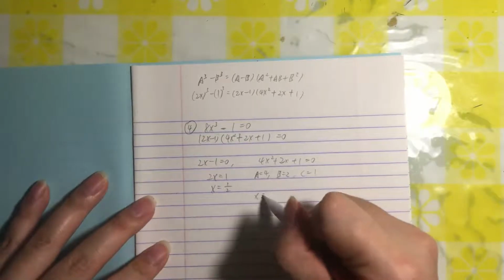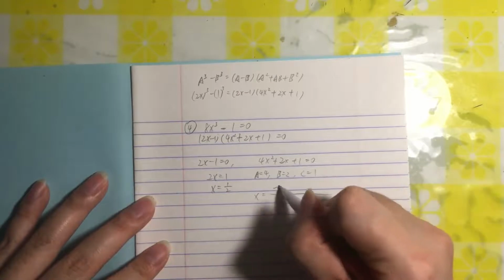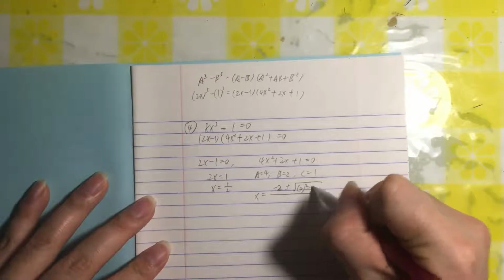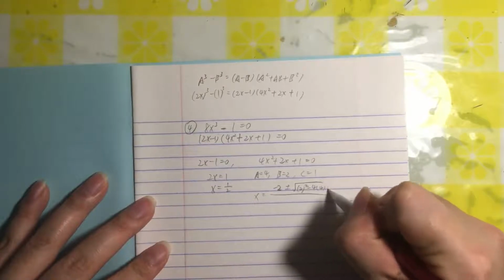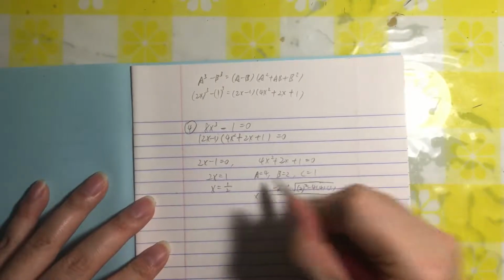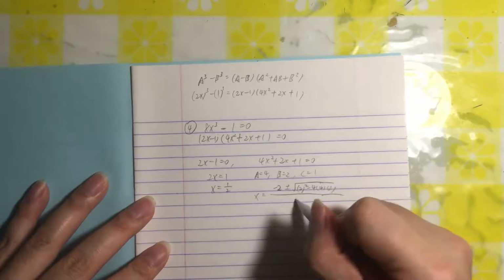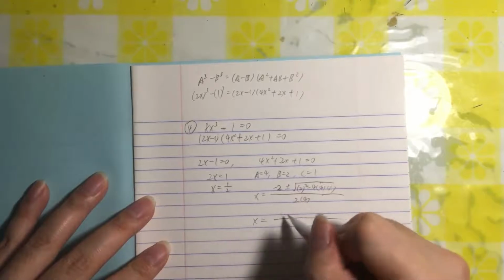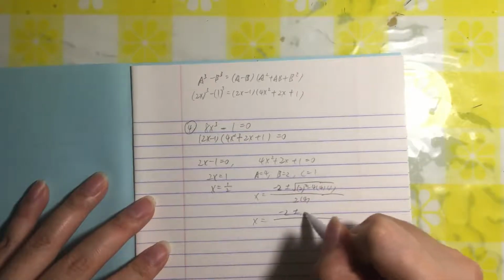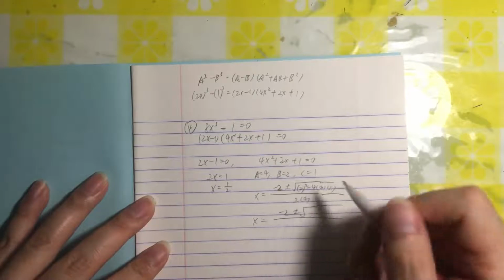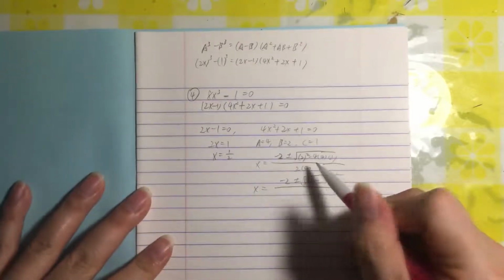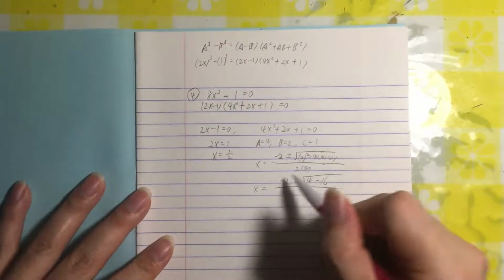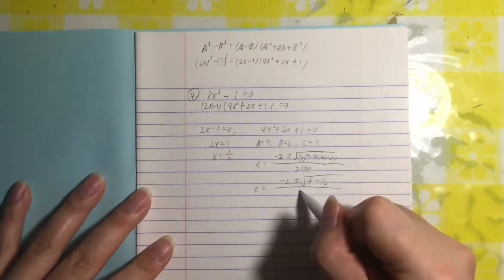Apply the quadratic formula. The formula is negative b plus or minus square root of b squared minus 4ac, all over 2a. Then simplify. We get negative 2 plus or minus square root of 2 squared is 4 minus 4 times 4 times 1 is 16. On the denominator, 2 times 4 is 8.